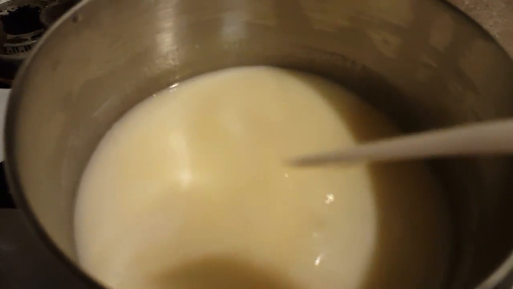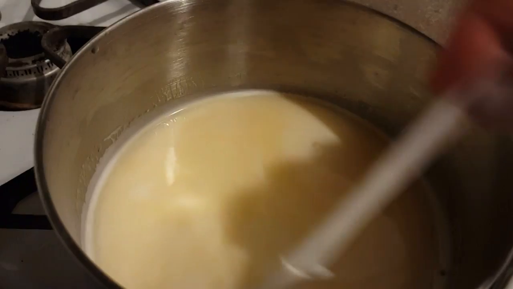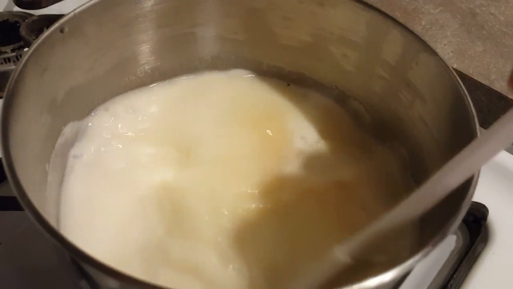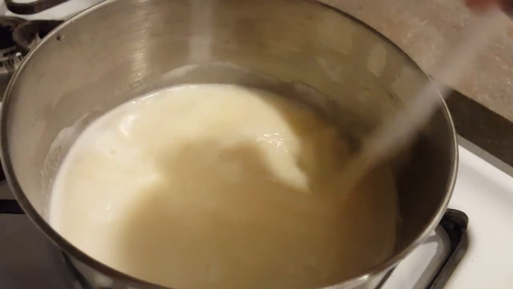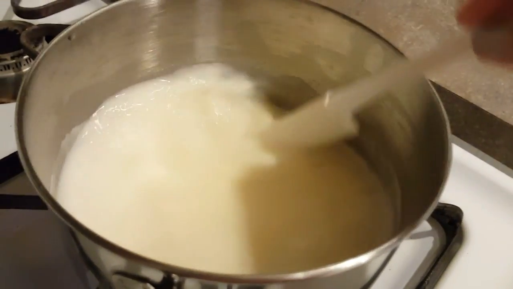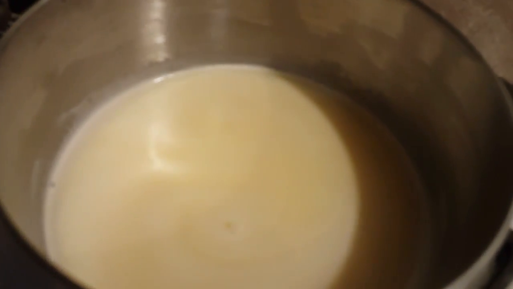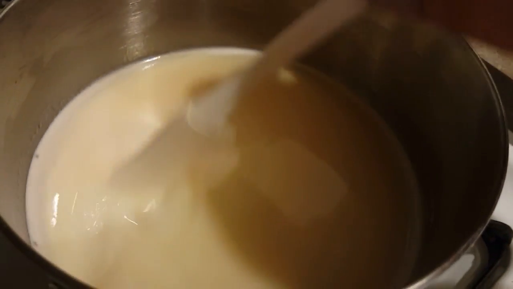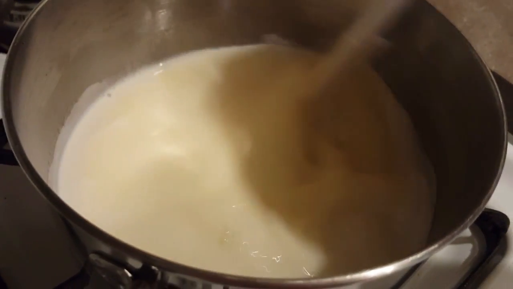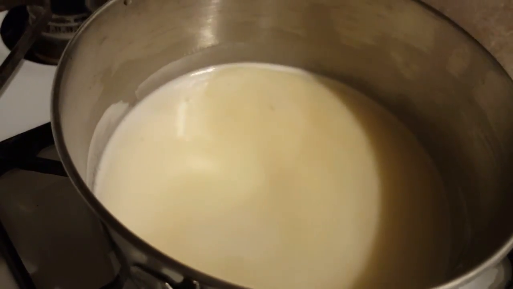Alright, I think we're just about there, and it's only been a minute and a half. It doesn't take very long at all. Alright, I'm going to call that done. Just turning off the heat, and then I'm going to take it off the stove to let it cool, and then we'll add the next thing.